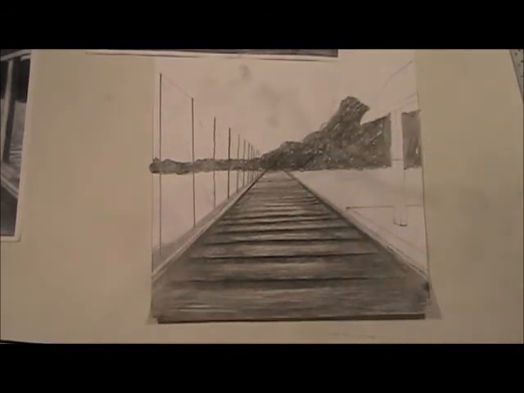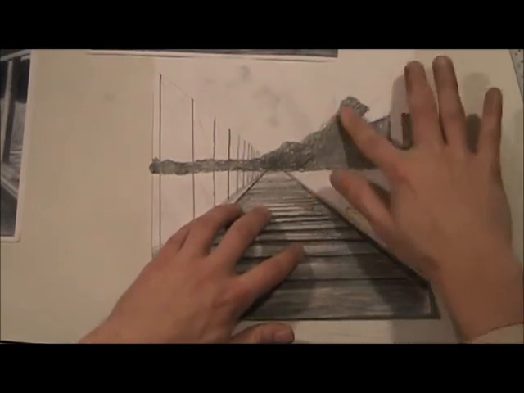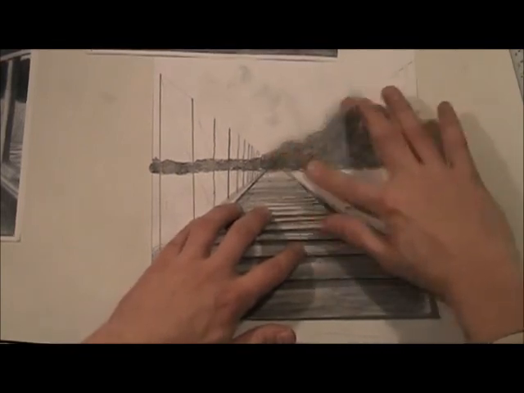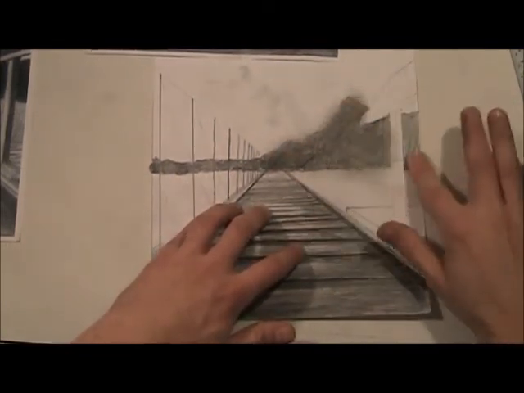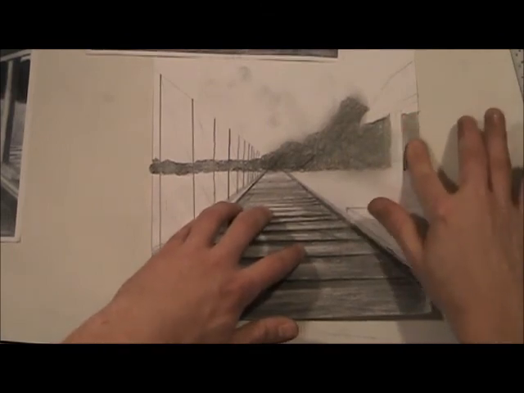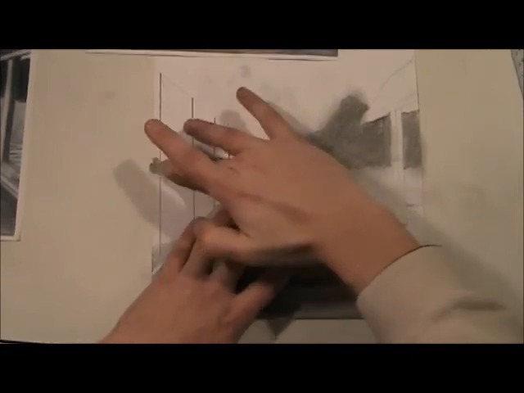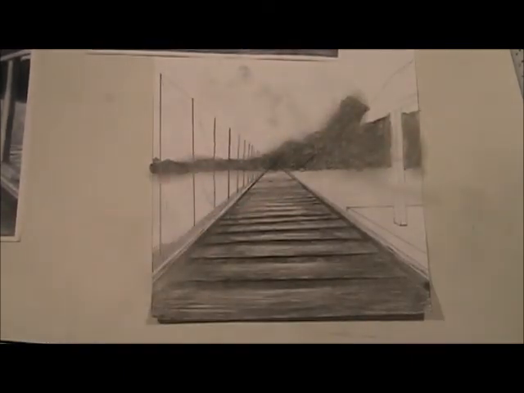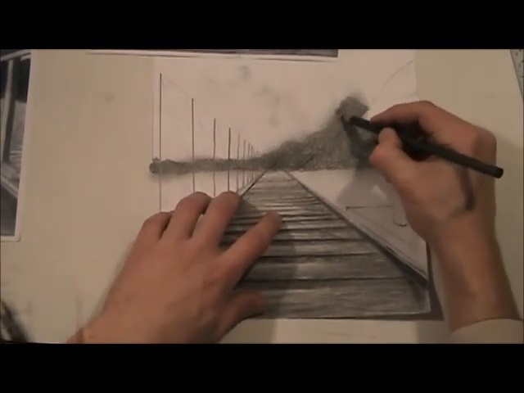Now, what you can do at this point is come in with your finger and just kind of blend everything in, and spread around the graphite, just so it's a little smoother. And you can come back in and maybe make some of these places a little bit darker.